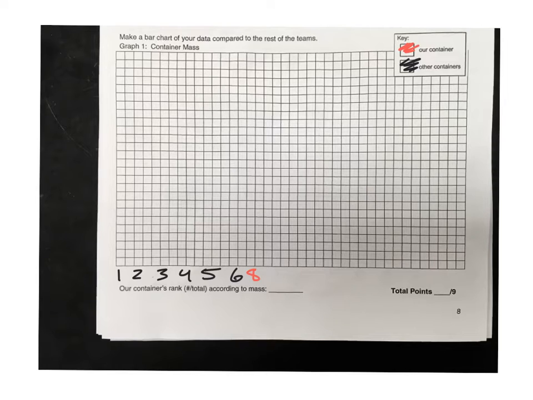On the y-axis, you're going to rank by mass from 0 to 400. So let's say that team 1 made it to 200 grams. You'd give them a bar reaching up to 200. And then team 2, you'd fill them in. Team 3, you'd fill them in. Working your way all the way to your team. So you can see by this example, my team in my fake data was the heaviest mass. So out of 8 teams, my rank would be 8. I'm 8 out of 8. You want to try and be number 1 or number 2.